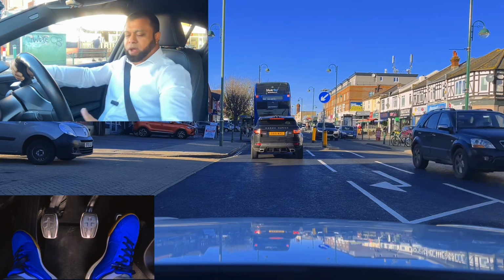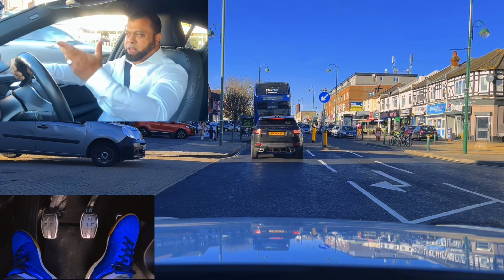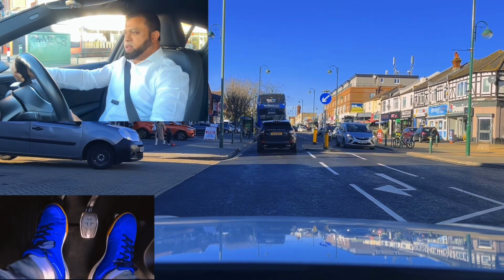You could have your car in gear if you're driving a manual car, but I'm just going to wait because I know I could just get ready. The bus is going to go now. First gear, look all the mirrors, and I'm going to go.